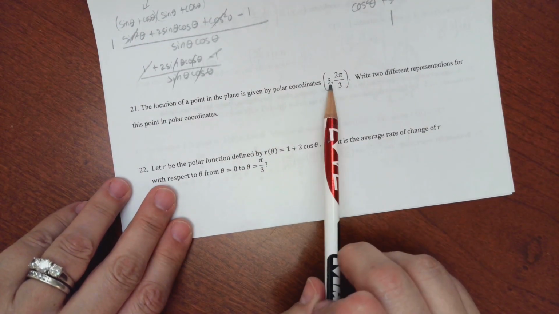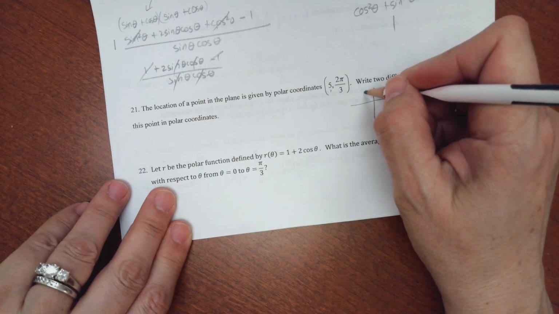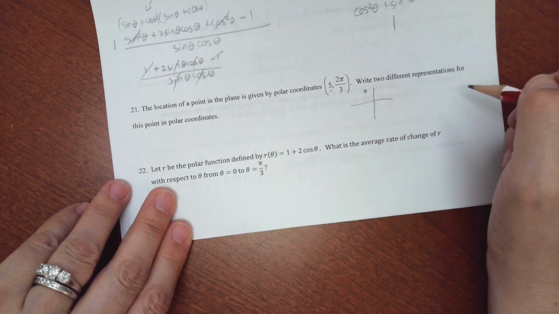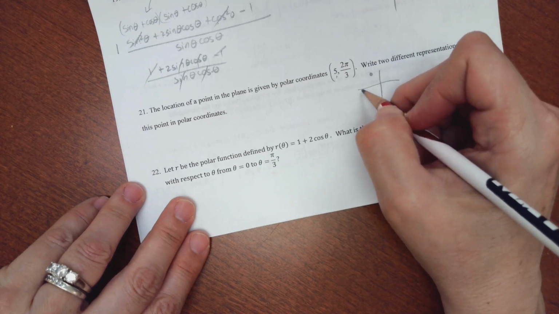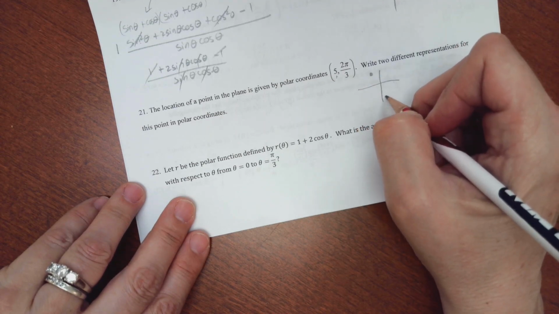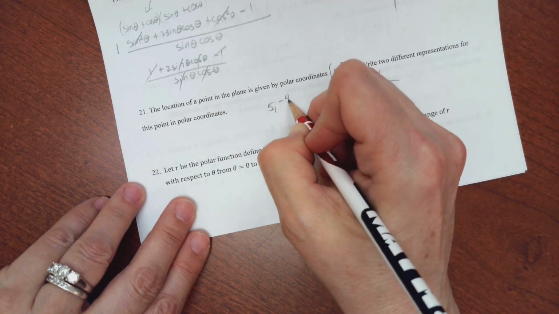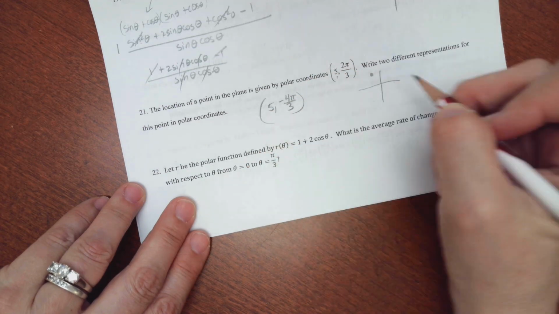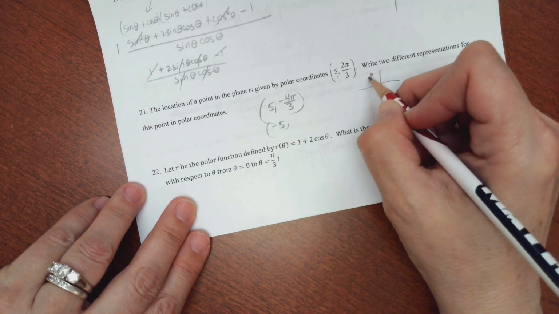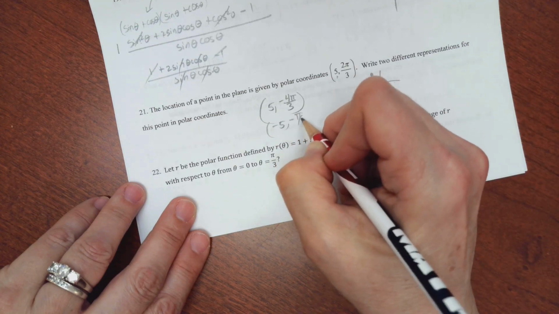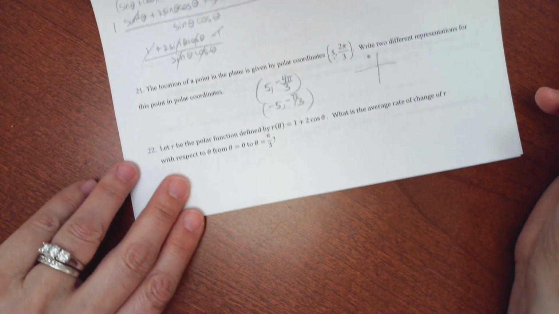Okay. 5 and 2 pi over 3. So it means there's circle 5, and 2 pi over 3 would be about there. Write 2 different representations for this point. All right, so I think I can come out to 5 and go backwards. So 1, 2, 3 pi over 3, 4 pi over 3. So 5 and negative 4 pi over 3. Or I could go backwards 5 and go backwards pi over 3. Yep, okay. And there can be many answers.